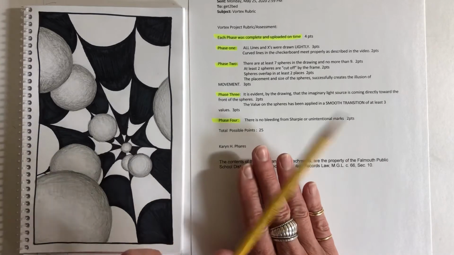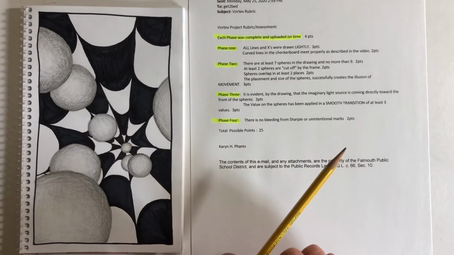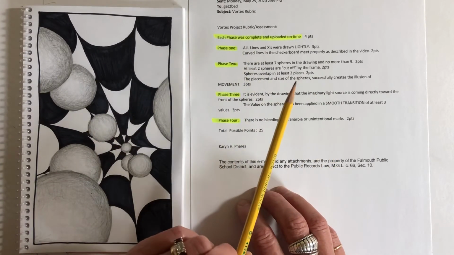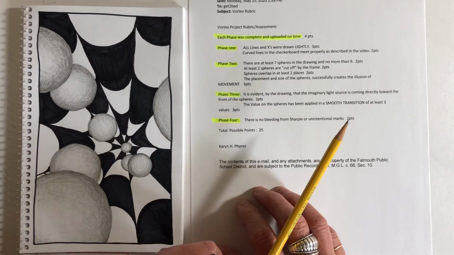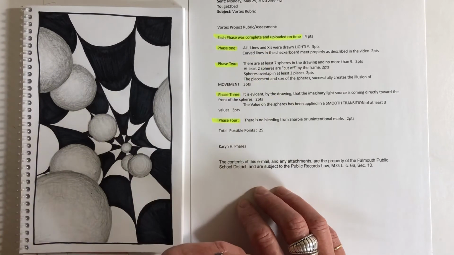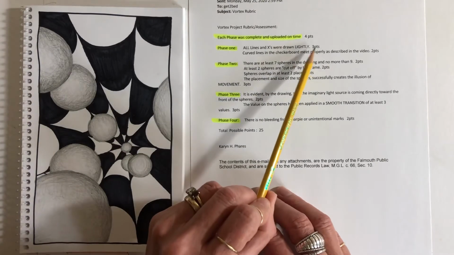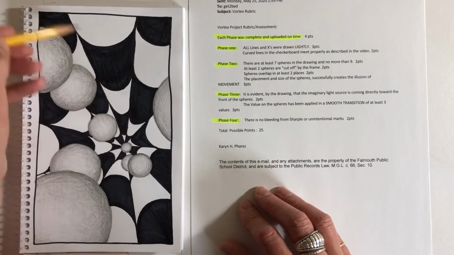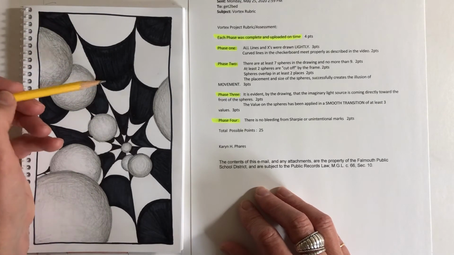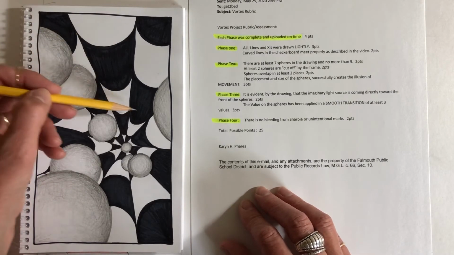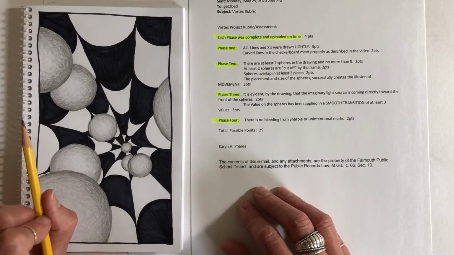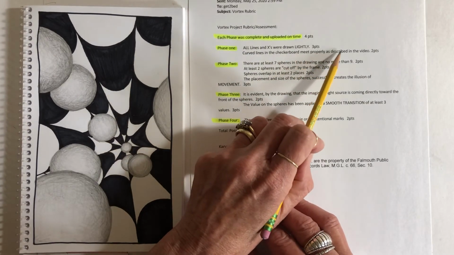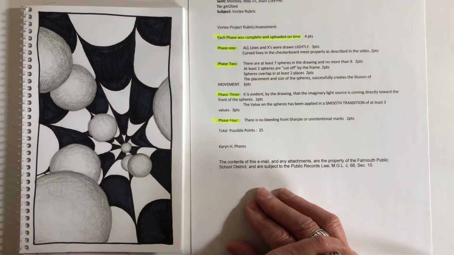Okay. Now, today we're going to be doing phase 1. Phase 1, the requirement is that all of your lines, and I'll show you this in the next video, and all of your X's are drawn lightly. That's going to be worth 3 points out of the 25. I'm talking about these lines that create the checkerboard. I'm talking about the lines that create the curved part of the checkerboard, okay? The other requirement is that the curved lines in the checkerboard meet properly as described in the next video, okay?